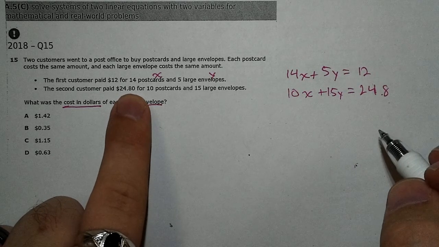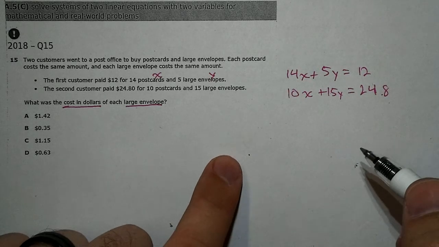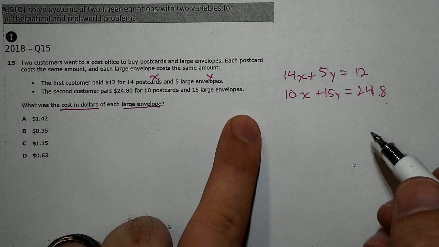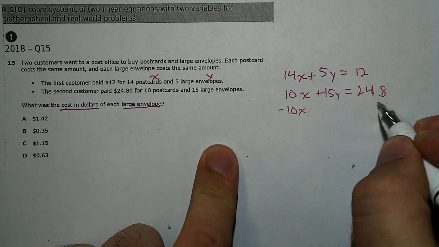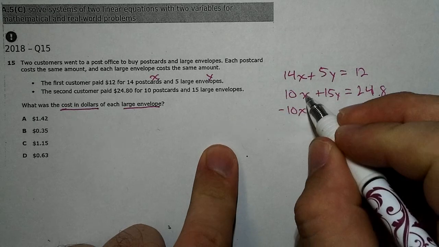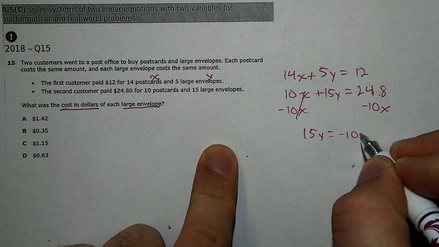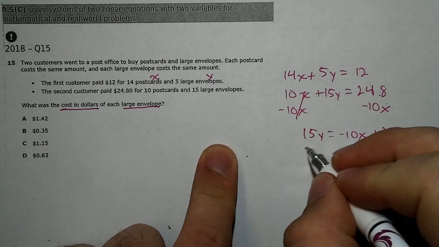24.8. Now, we could use elimination or substitution, but I'm going to use graphing on each of these because I think that's the easiest way. So with this first one, I'm going to move my X. So 15Y equals negative 10X plus 24.8, and then divide by 15.